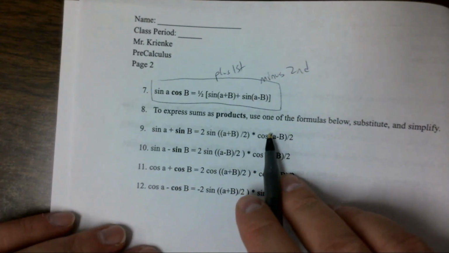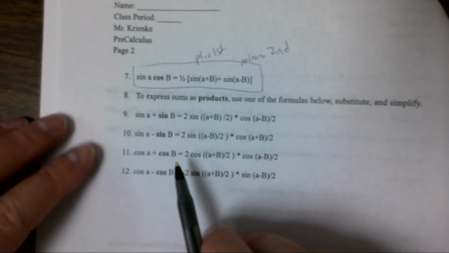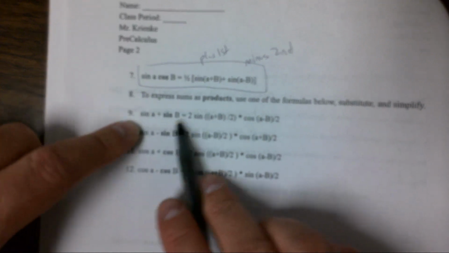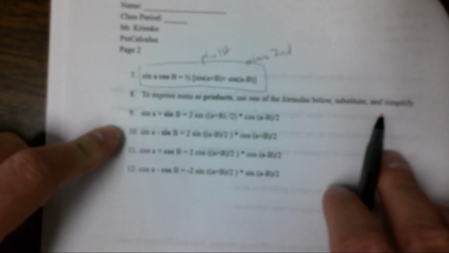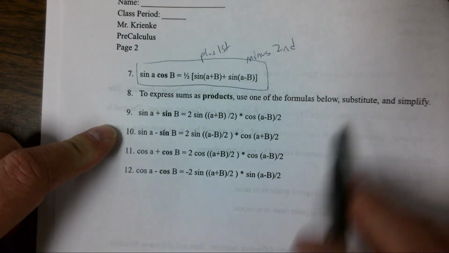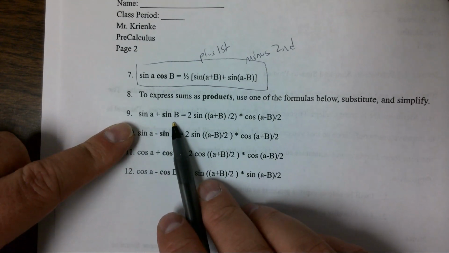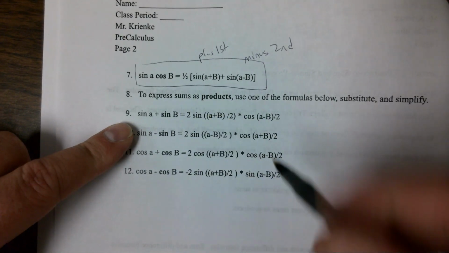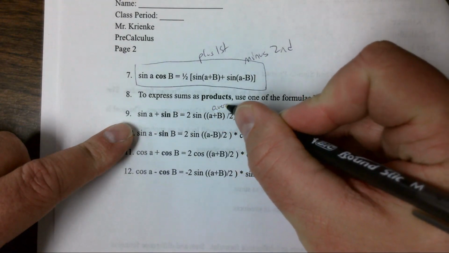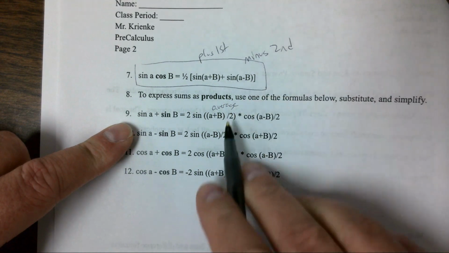Now to express the sums, meaning like sine A plus sine B, as a product, use one of these formulas and simplify. So sine A plus sine B is 2 sine of the average, because it's A plus B over 2.